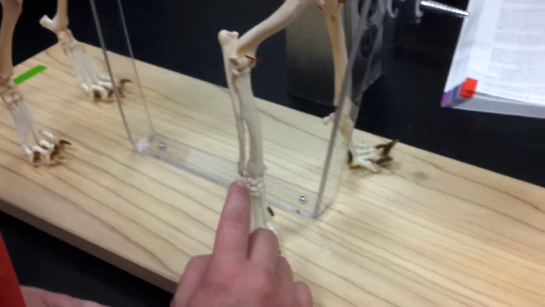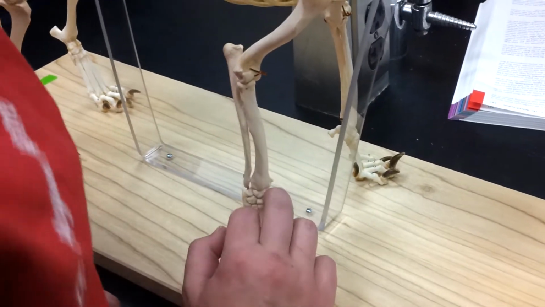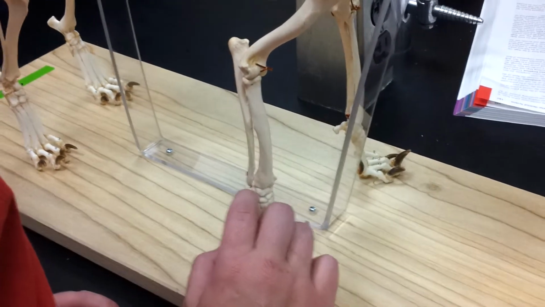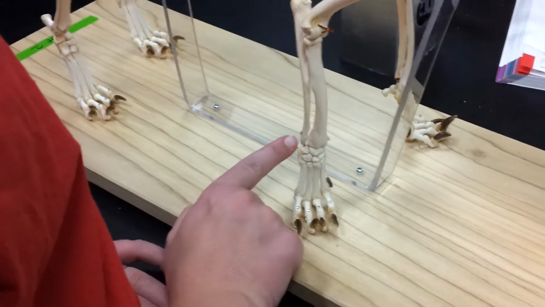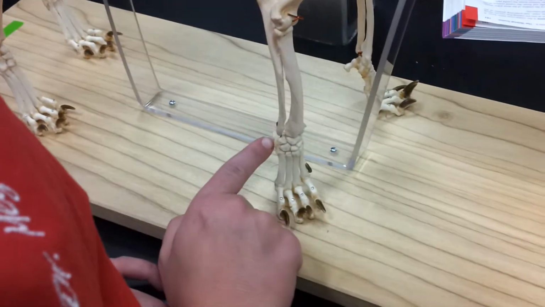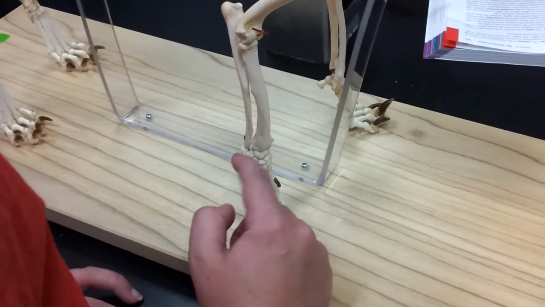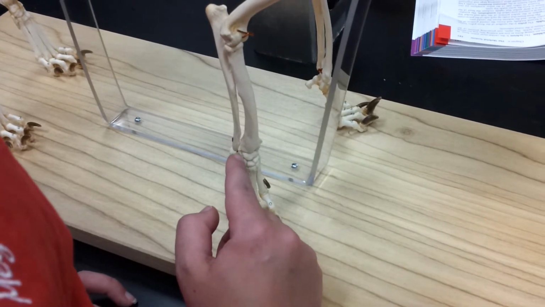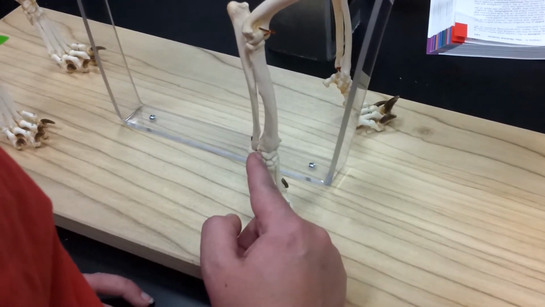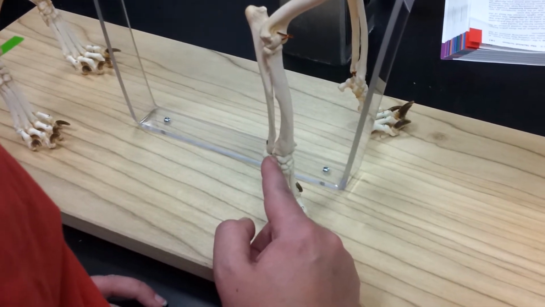The radial carpal bone, the ulnar carpal bone, and the accessory carpal bone. The accessory is the dingle. Radial is going to be under the radius. Ulnar is going to be under the ulna. And in horses, we have an intermediate carpal bone in between.